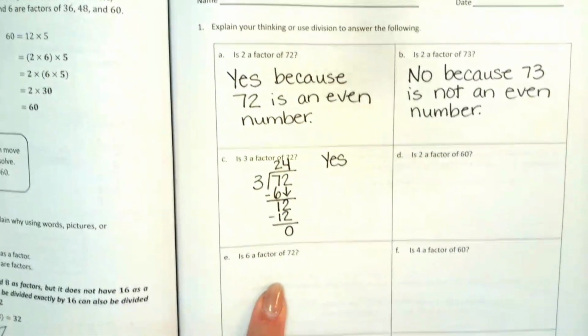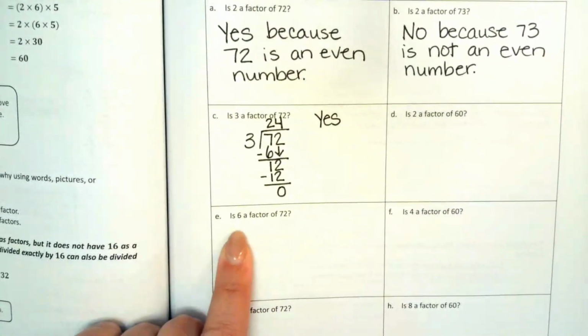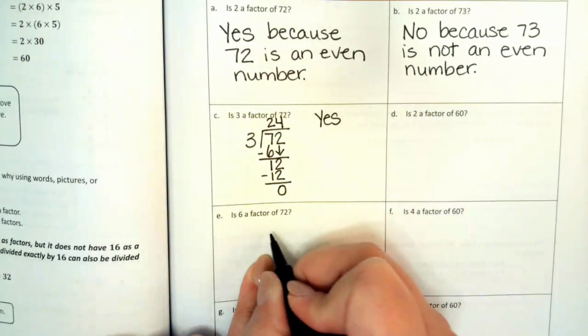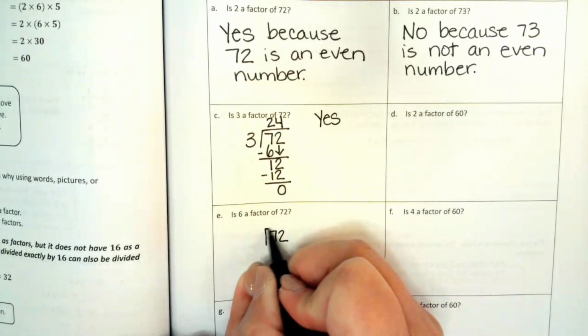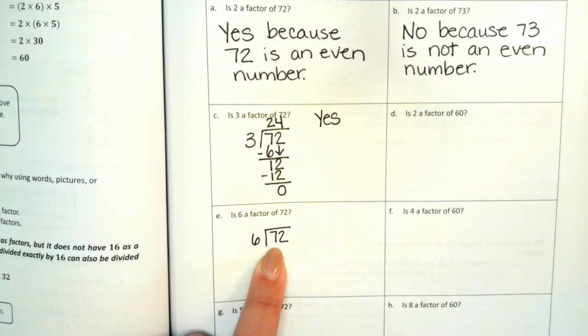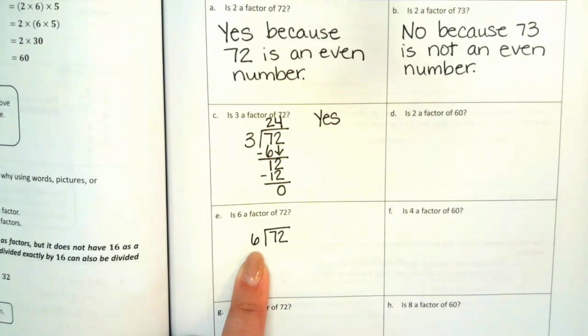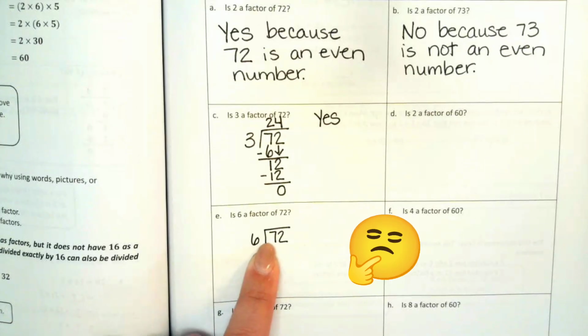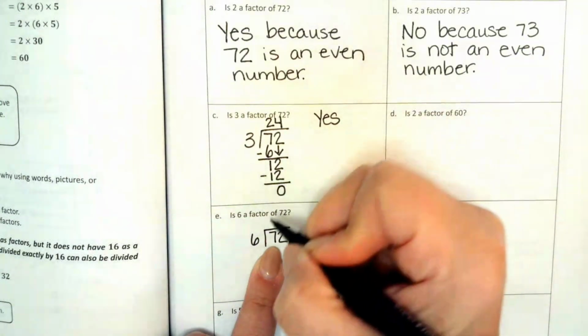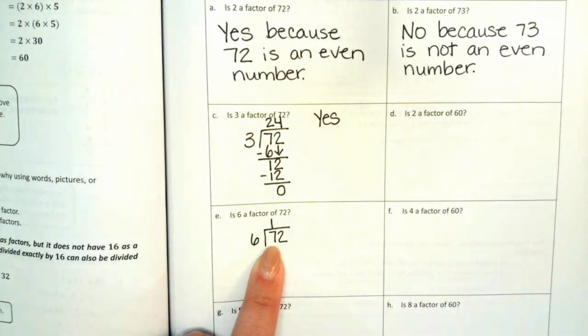Let's work on letter E together. Is 6 a factor of 72? We will divide. 72 divided by 6. Set up your algorithm. Starting in the tens place, 7 divided by 6. How many times can 6 go into 7 without going over? 1 time. Put a 1 on top of the tens place.